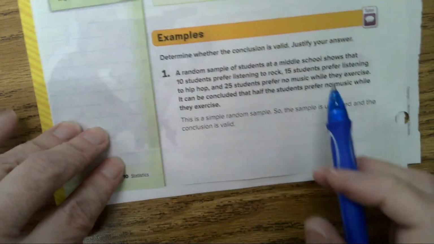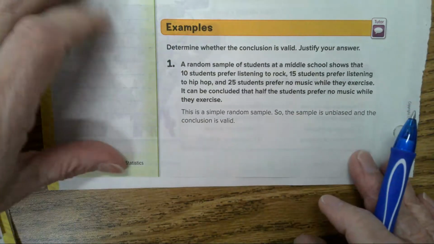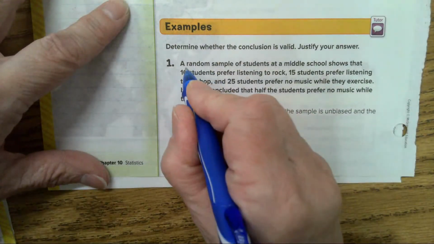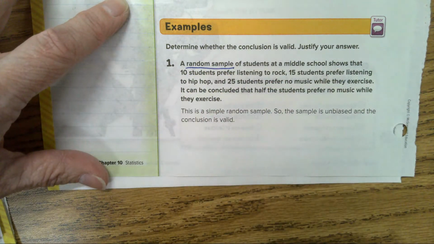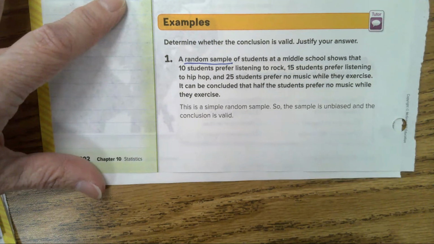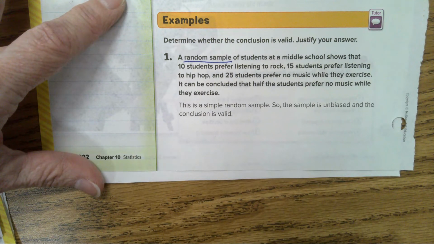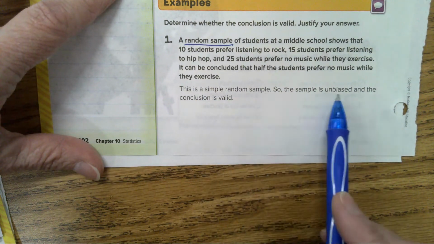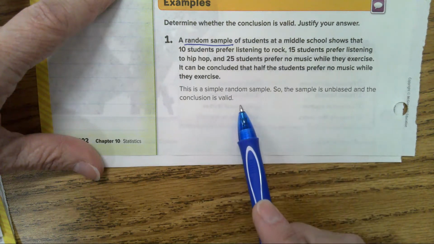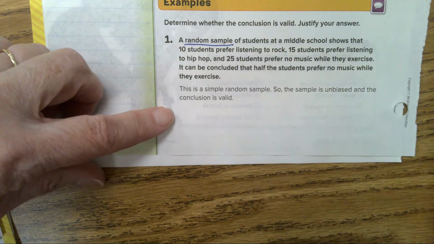Determine whether the conclusion is valid. A random sample, now this is good. A random sample of students at a middle school shows that 10 students prefer listening to rock, 15 students prefer listening to hip hop, and 25 students prefer no music while they exercise. It can be concluded that half the students prefer no music while they exercise. This is a random sample, so the sample is unbiased and the conclusion is valid. Now, it is valid for the people that they asked.